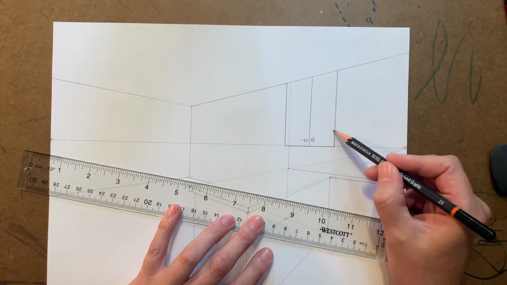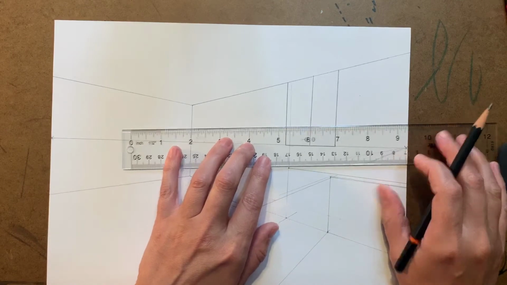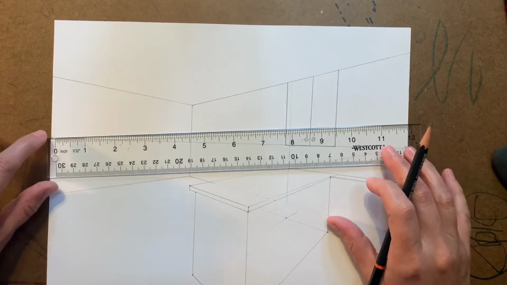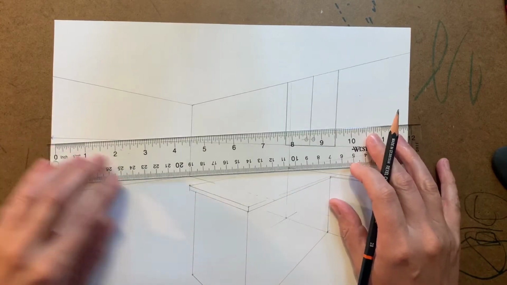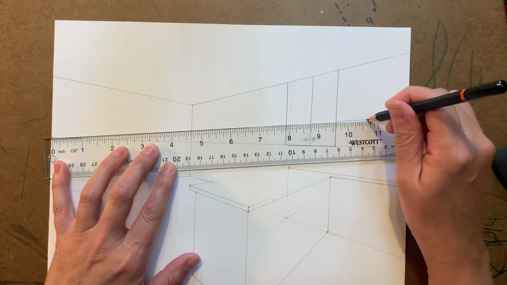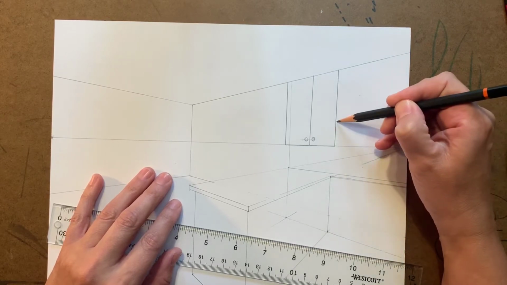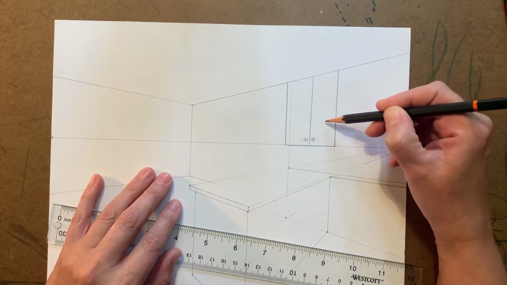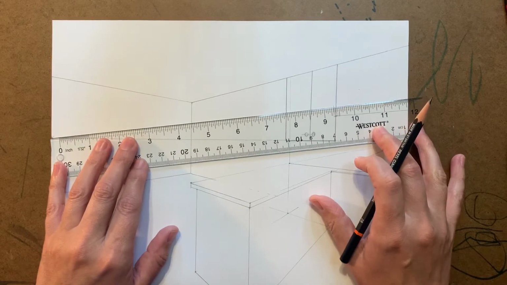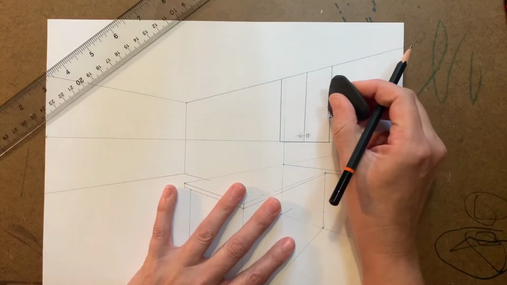Then I'm going to have a little area above the stove right here where the cabinets go up a little bit higher, maybe for like a vent over the stove. So I'm going to line this up with the vanishing point over here and draw a line there. So I think that's where I want that to go. Maybe it'll come out in front of this other cabinet a little bit. Then I can erase this line.